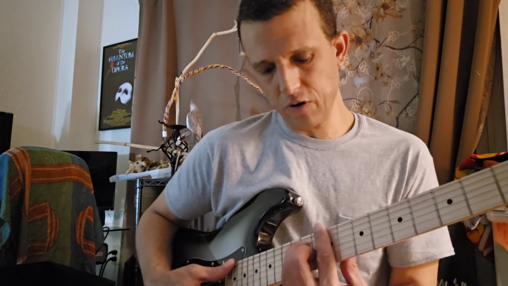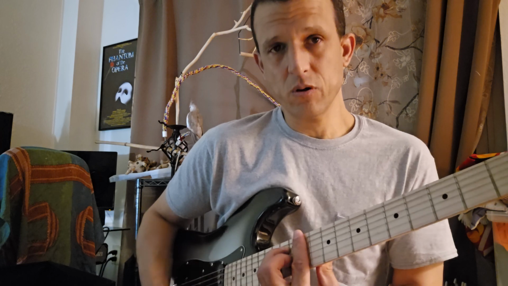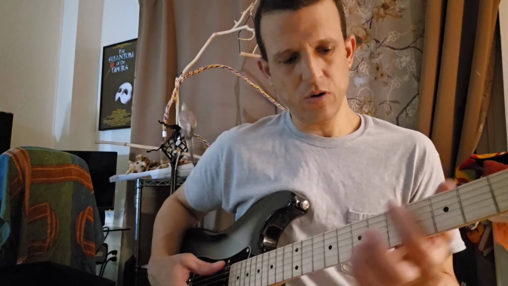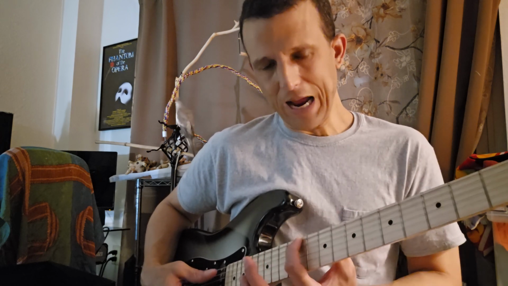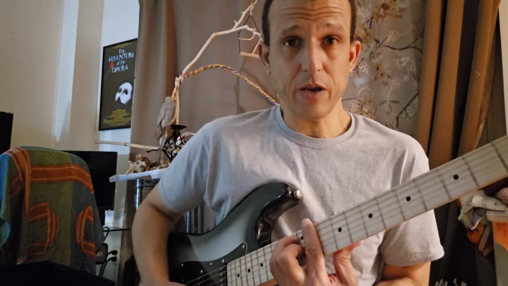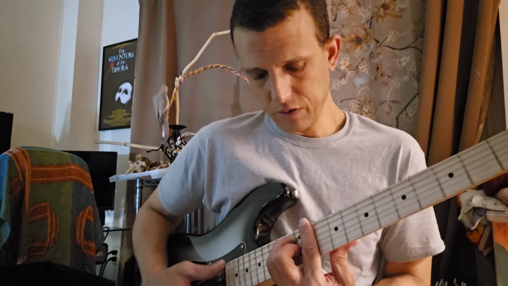So C sharp major, and then we go to E flat major. That's the 5th note in the key of G sharp. E flat has to be made major if we're playing in the key of G sharp major. So then we play it.